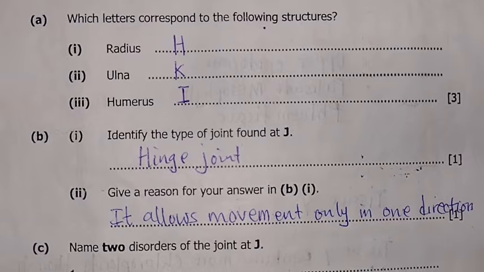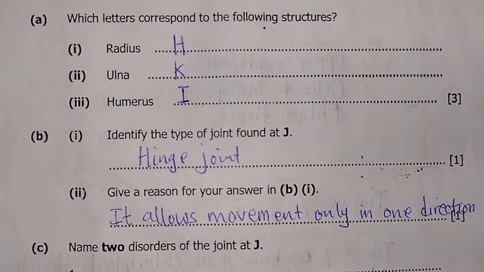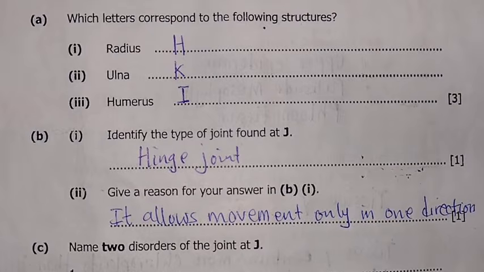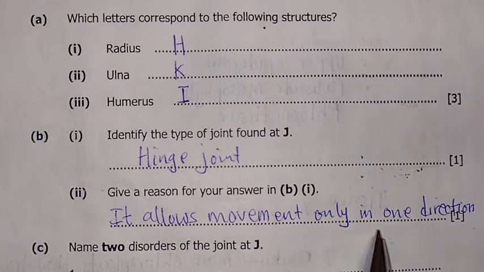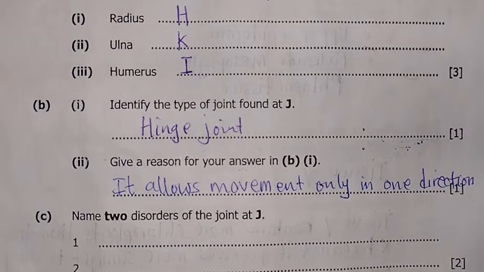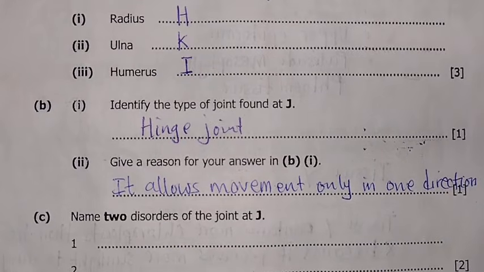When we talk about the ball and socket joint, it allows movement in all directions at an angle of 360, but for this one it only allows movement in one direction at an angle of 180. So let us now look at the second question, which is right here.